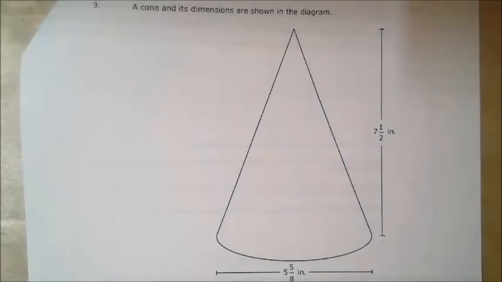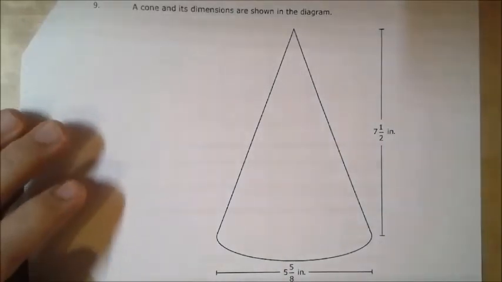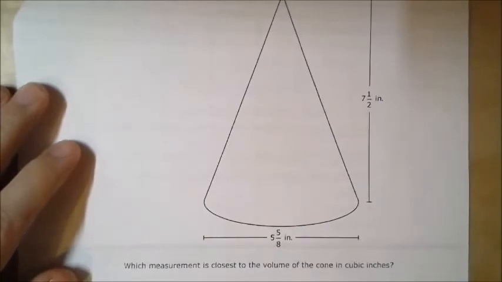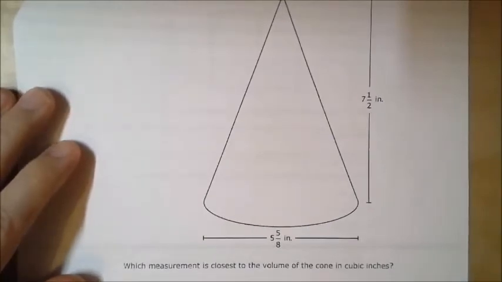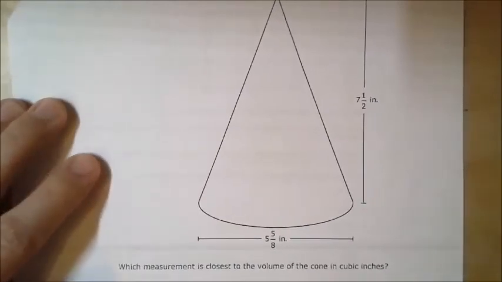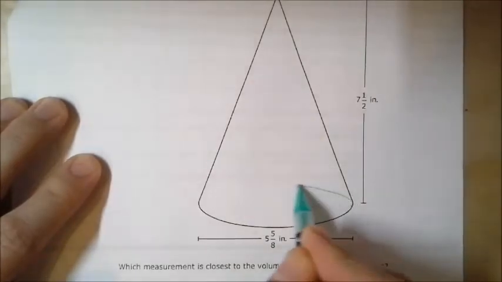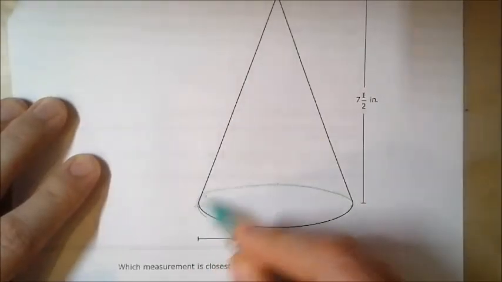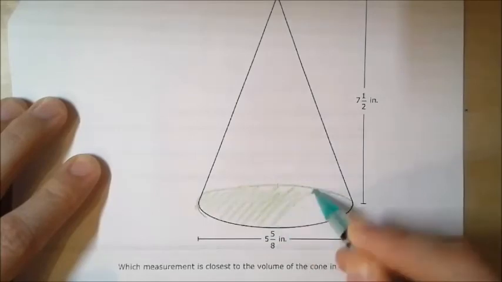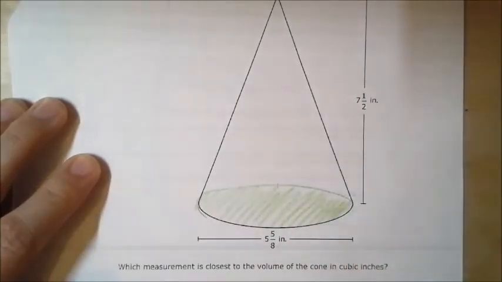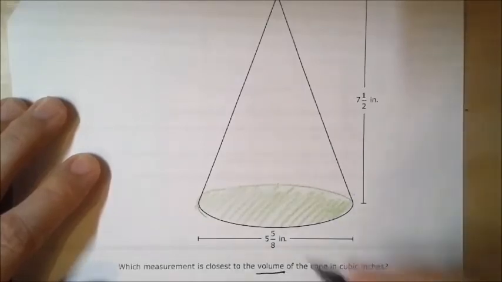Alright, our next problem, we have a cone and its dimensions are shown in the diagram. And then if we go to the bottom, it says which measurement is closest to the volume of the cone in cubic inches. So once again, remember the cone has a circle as a base. Go ahead and shade it in. And then it wants us to find the volume, so let's underline volume so we make sure we know what we're looking for.